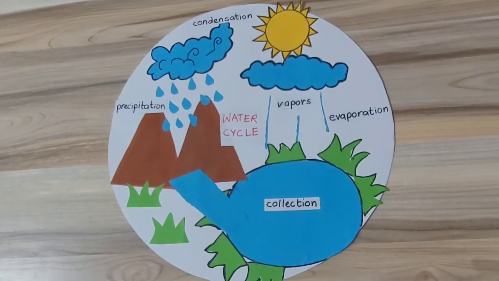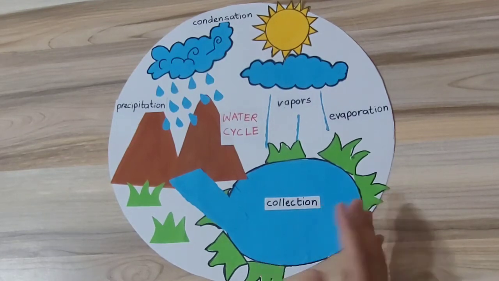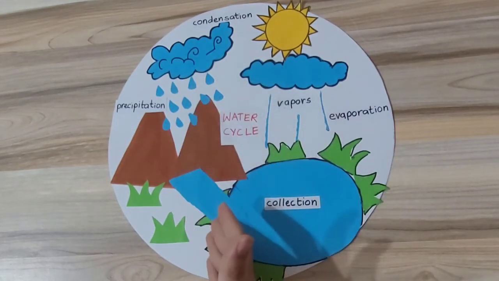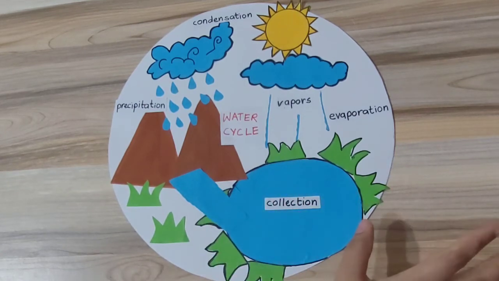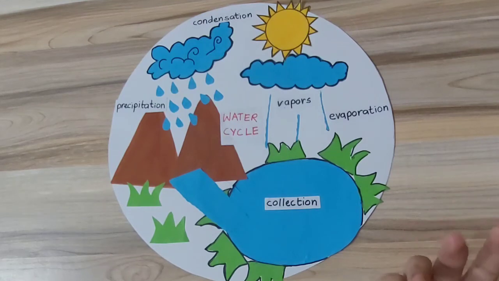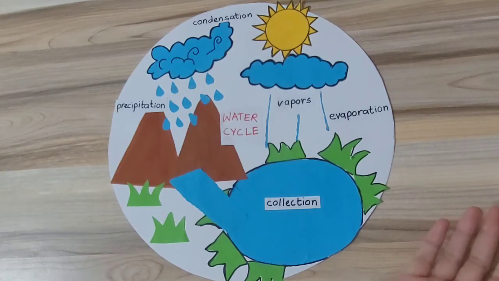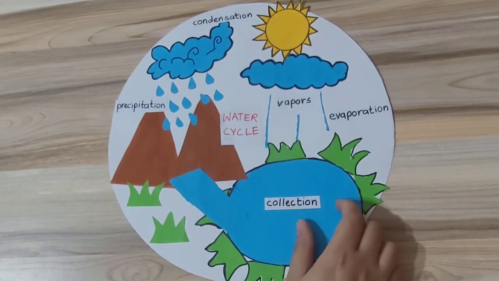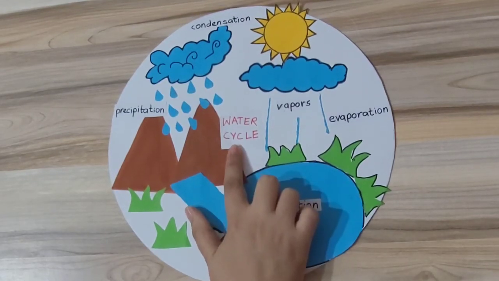The rainwater which is coming down to the ground from the clouds is again collected back into our streams, rivers, lakes, ocean, sea, and even into the ground. They are collected as underground water. That is called collection. This is the fourth step of the water cycle.